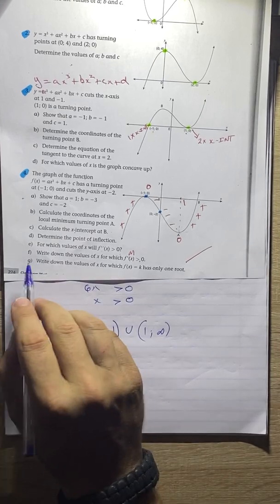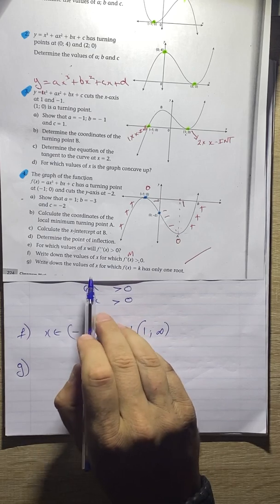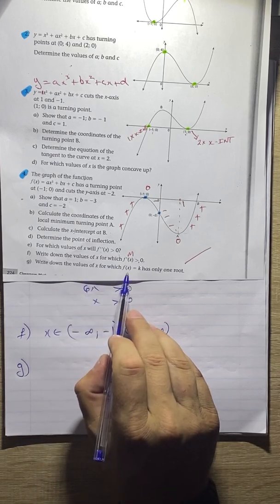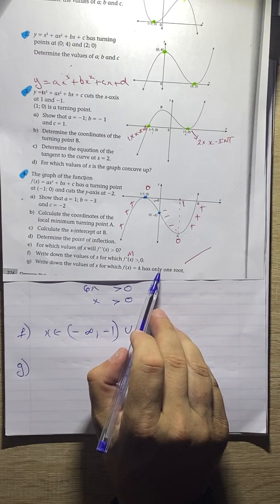Okay. If we look at question G, write down the values of x for which f of x is equal to k has only one root.